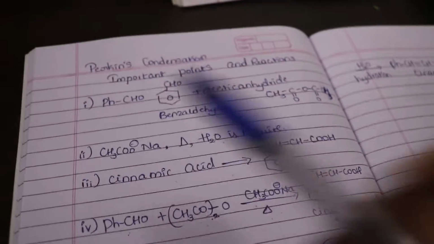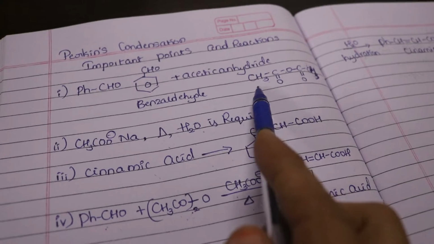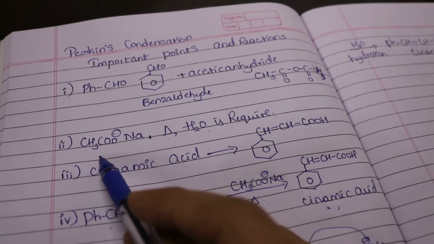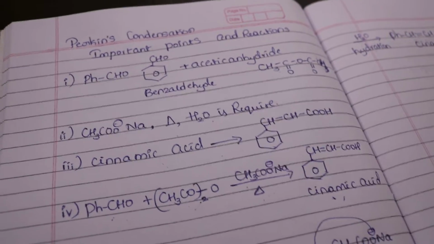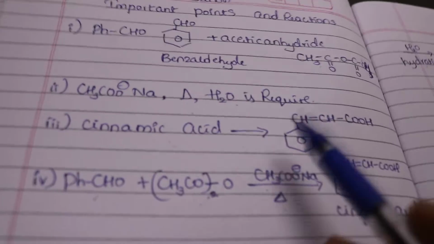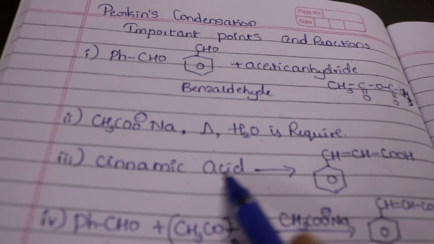First we require benzaldehyde and then acetic anhydride. What's the formula? CH3CO-O-COCH3. And next is sodium acetate, and heat is required, water is also required. And third, we will get a product, cinnamic acid.